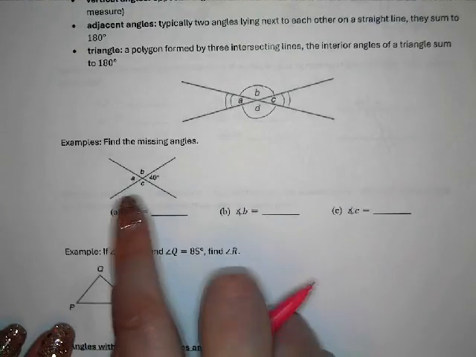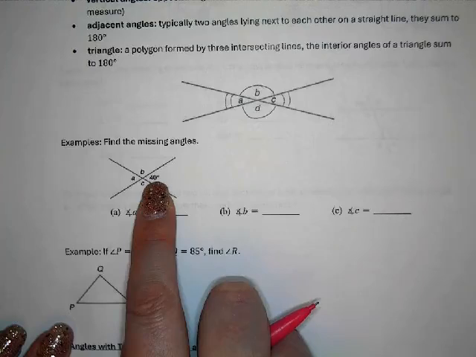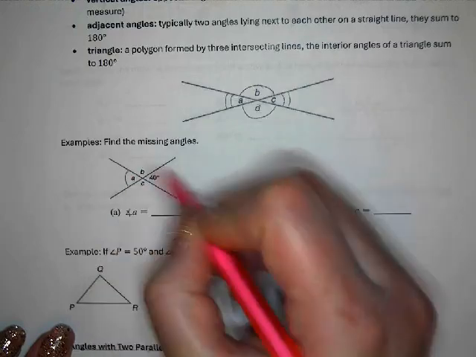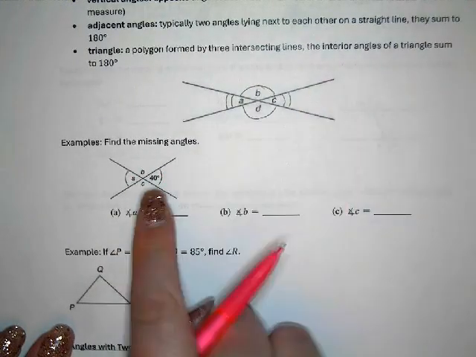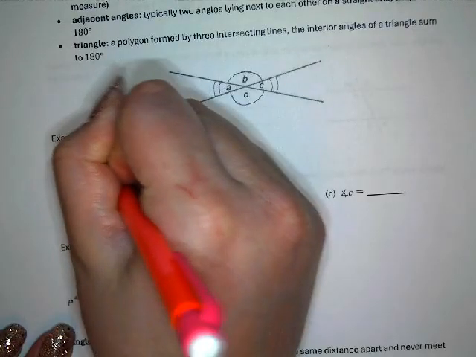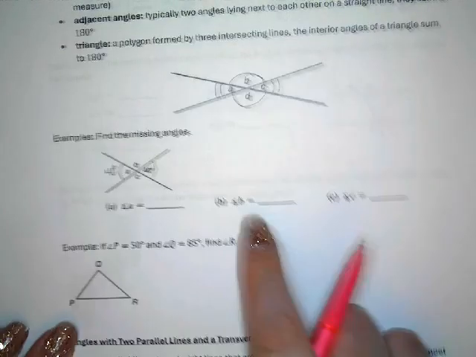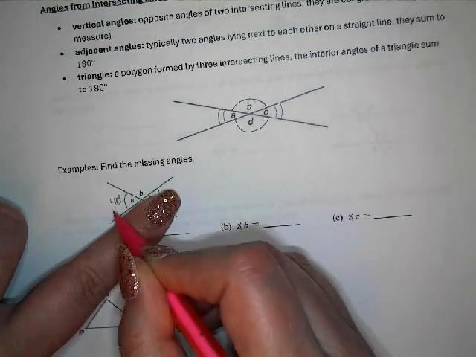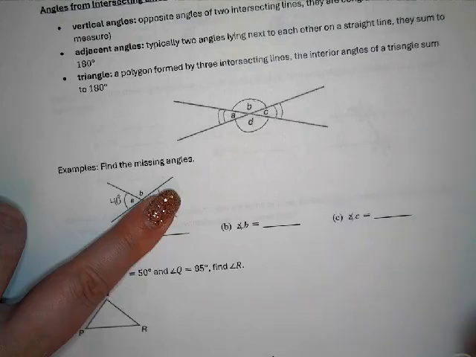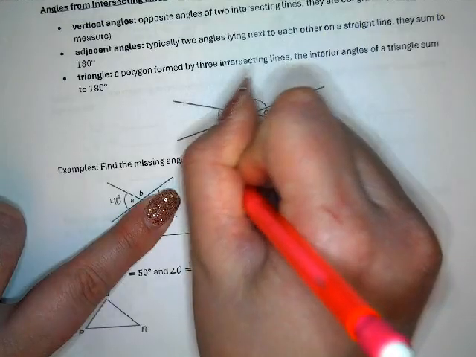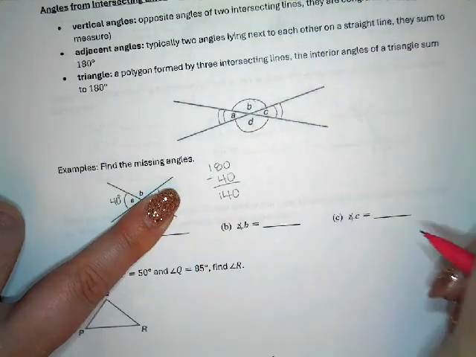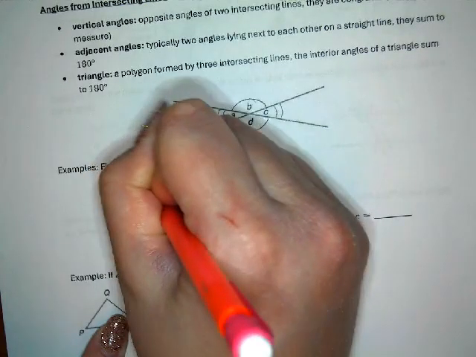Okay, so here we have 2 intersecting lines. They told you that this was 40. So as soon as you know that this is 40, then you can say, well, these 2 angles are vertical angles, and so they must be the same. So this over here is 40 as well. And then you can say, well, these 2 angles right here are adjacent angles, or that the 2 of them form a straight angle, which means they have to be 180 degrees altogether. And 180 degrees take away 40 degrees is 140 degrees. And so this angle right here must be 140 degrees.